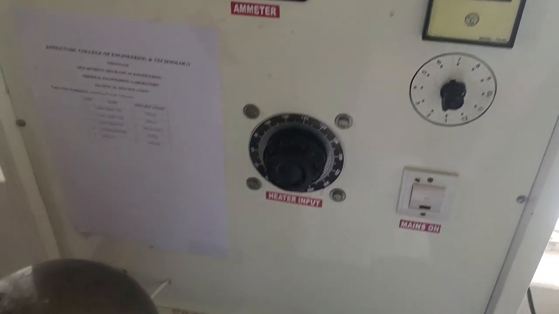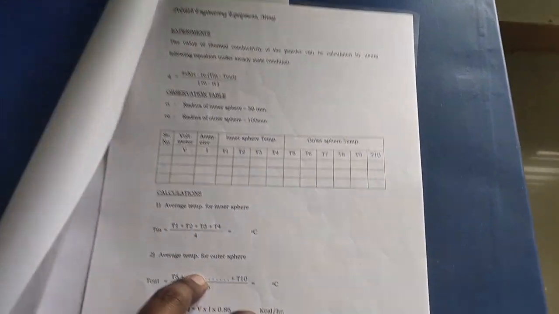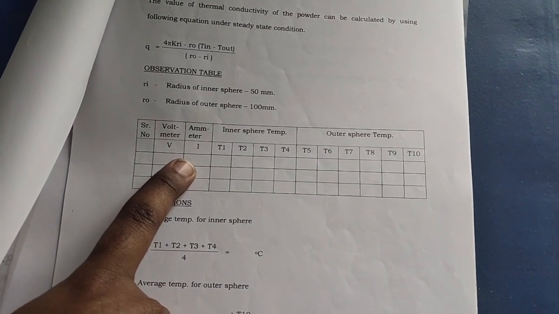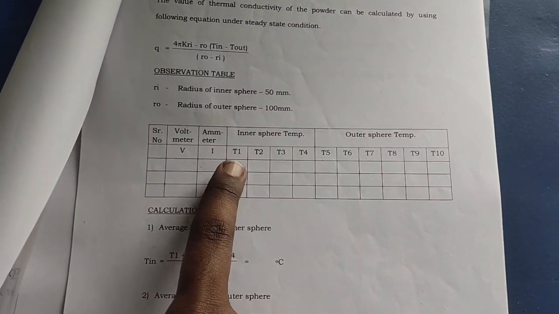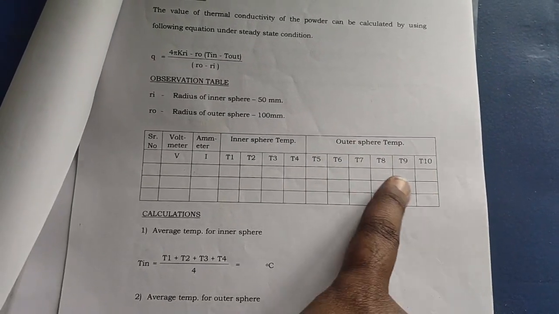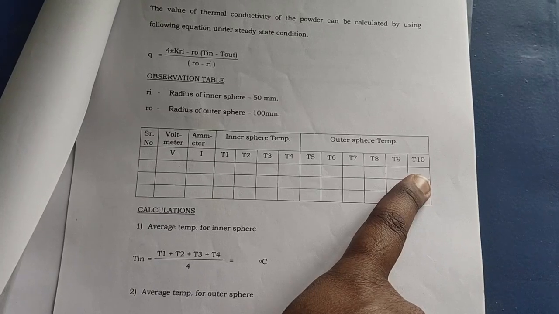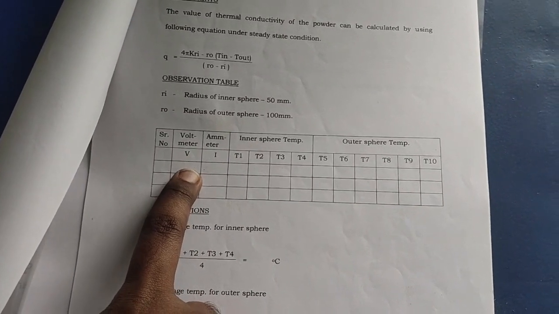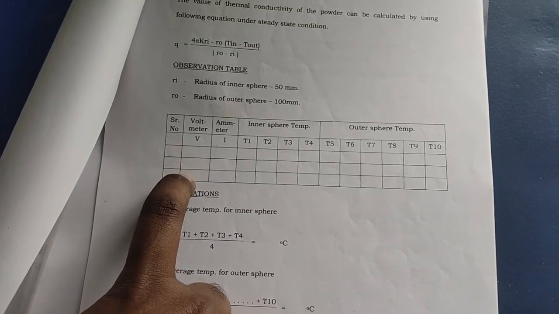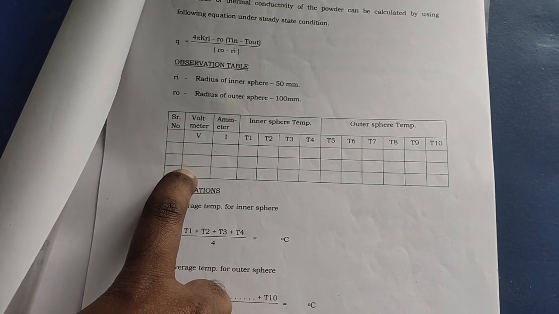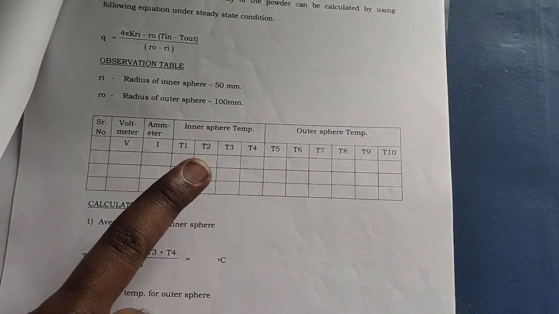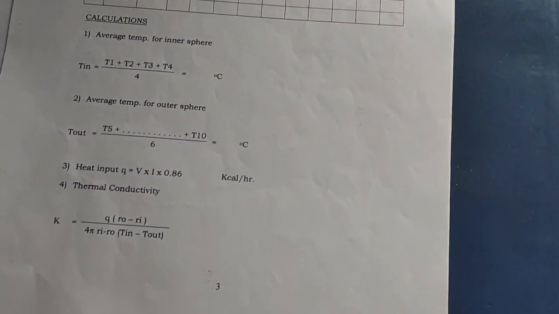This is the tabular column. You can write the voltmeter value here and the ammeter value here. Inner sphere temperatures T1 to T4, and outer sphere temperatures T5 to T10, you have to enter here. This is for 100 volts. Next you can increase to 120, 140. Likewise you can increase the voltage, and you have to wait for 10 to 15 minutes. Only after that should you write the readings, because you have to attain steady state conditions.